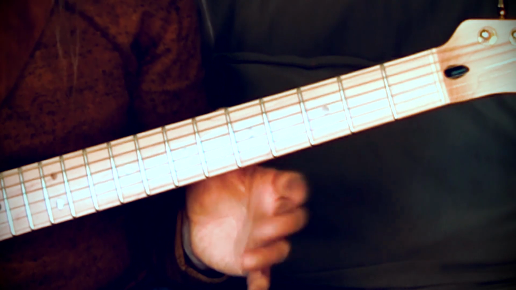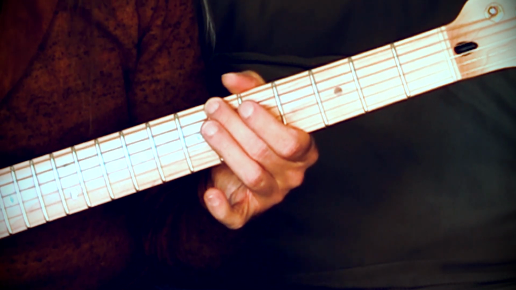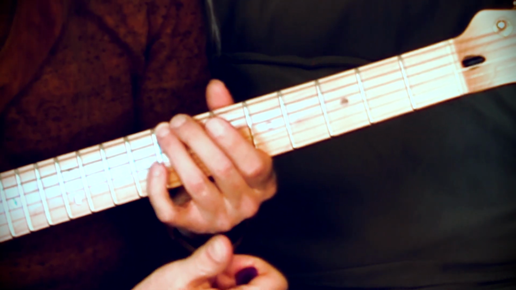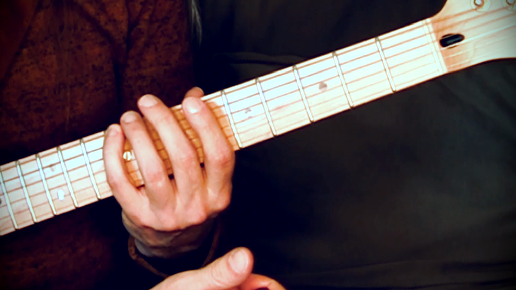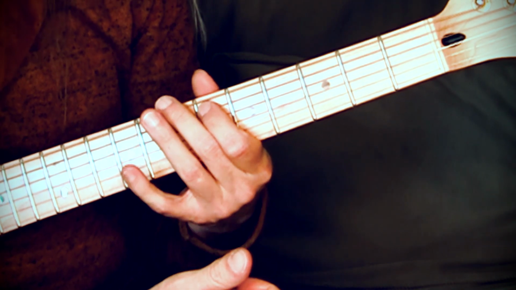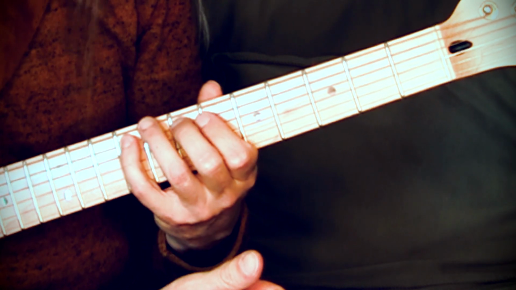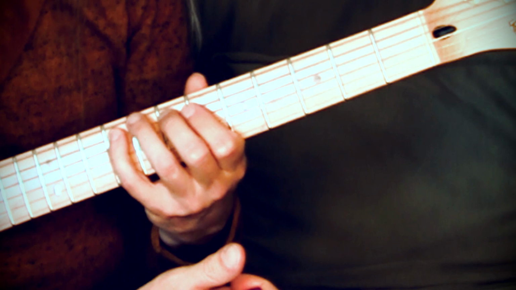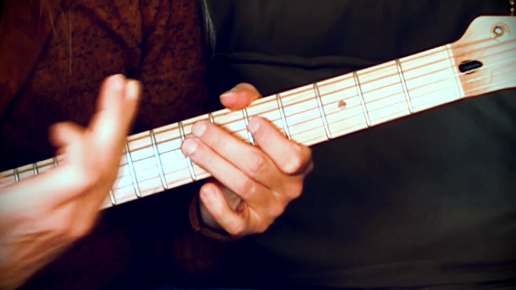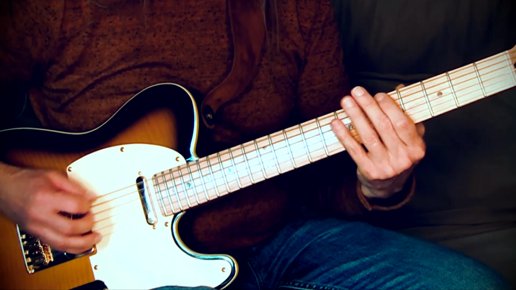In the key of A we have the root A, the minor second B flat, the augmented second B sharp, the major third C sharp, the augmented fourth D sharp, the perfect fifth E, the major sixth F sharp, the minor seventh G, and A again, the octave. And it sounds like this.